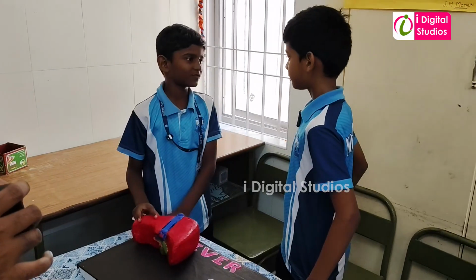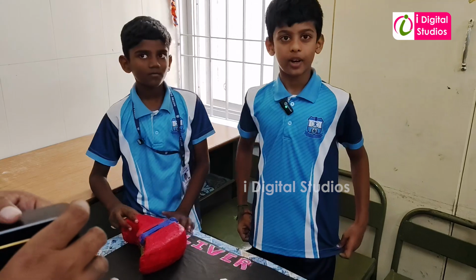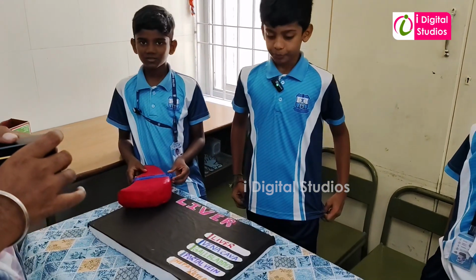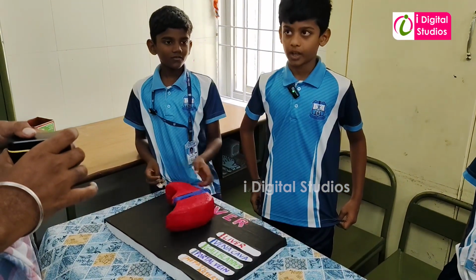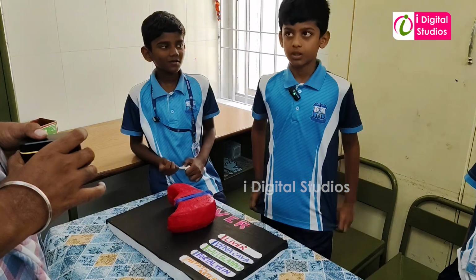Do you know about the function of the liver? The liver is the largest organ in our body. It removes toxins from our body's blood. Its weight is 1.4 kg, which is about 3.1 pounds.